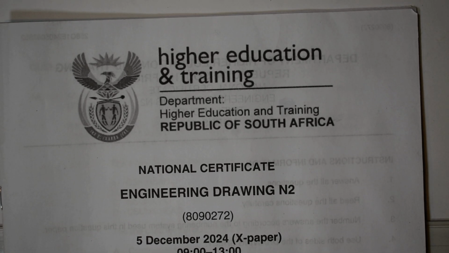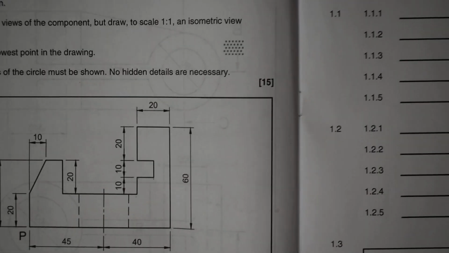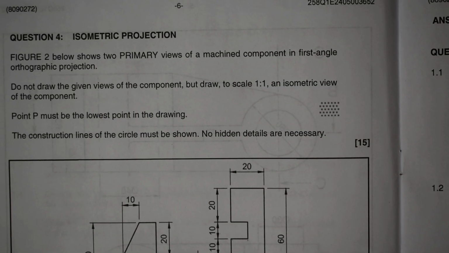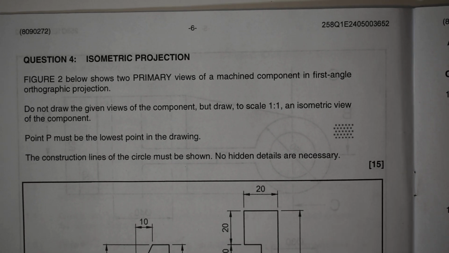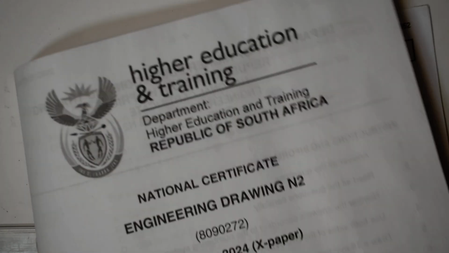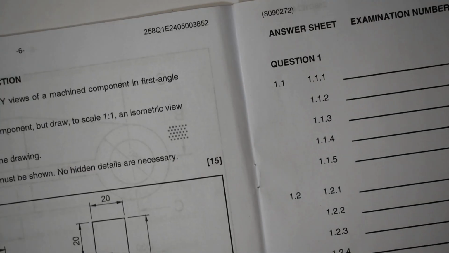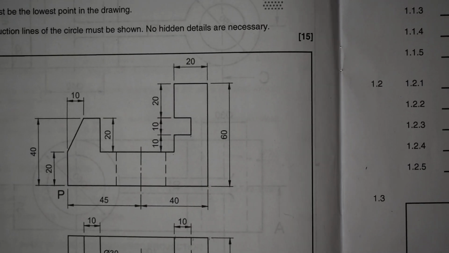Alright guys, let us quickly look at the question. We've done this one. It's uploaded. Let's look at question 4. Question 4 is requested. Question 4 of this previous question paper that was written on 5 December, Engineering Drawing N2. So let's see how we go about it.